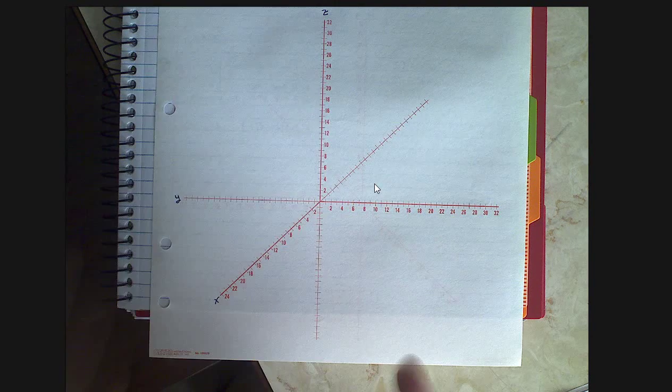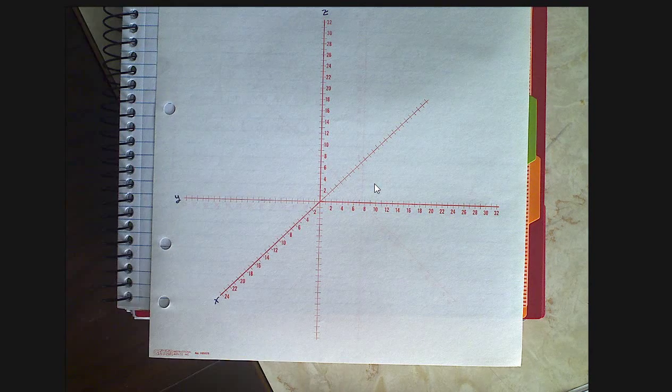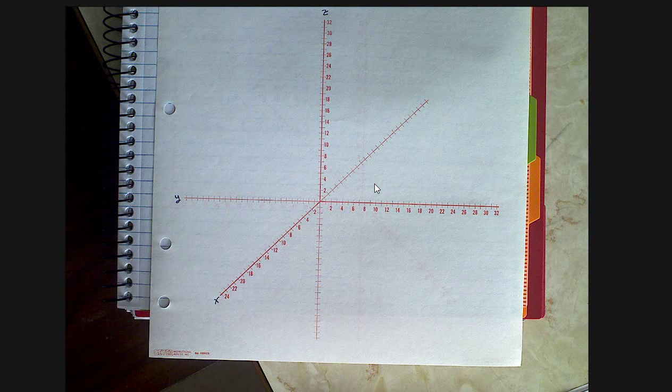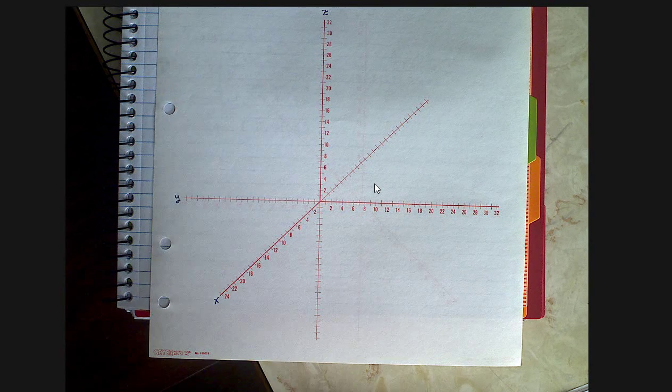Hold on, let me grab a ruler here so you guys can see what I'm doing. My rulers are in the drawer over there, marked rulers, so you can do what I'm doing too. You end up making a rectangular prism in order to find the point. So you're not just drawing a single point, you're drawing a rectangular prism.